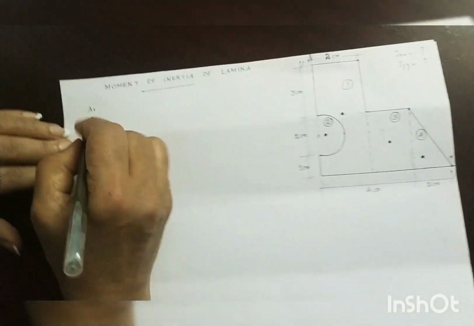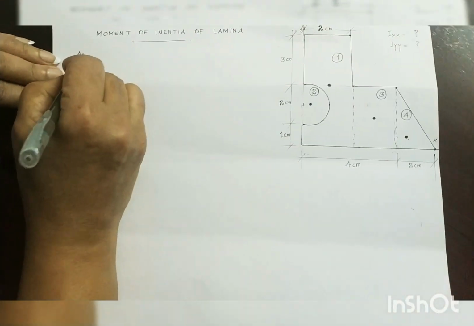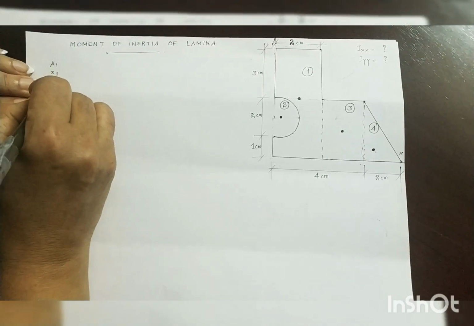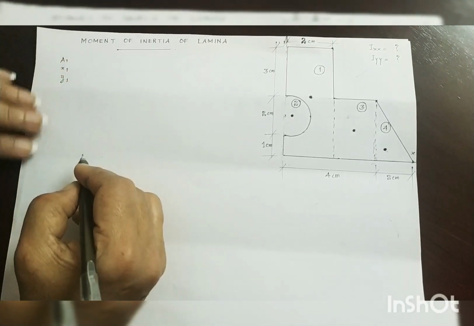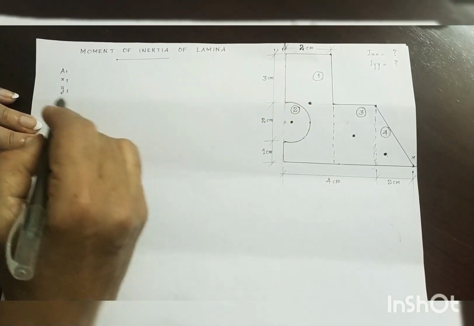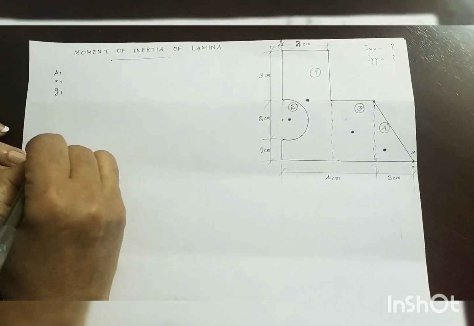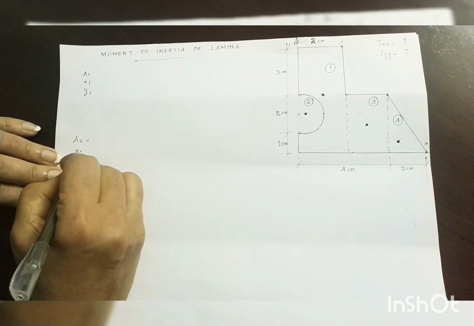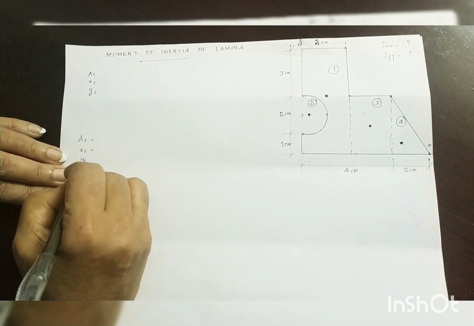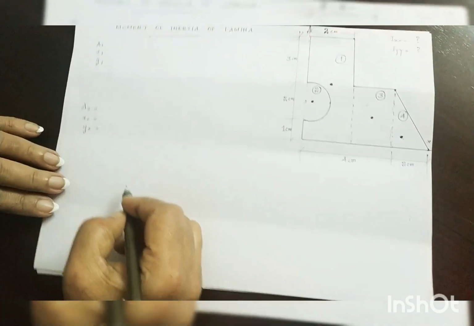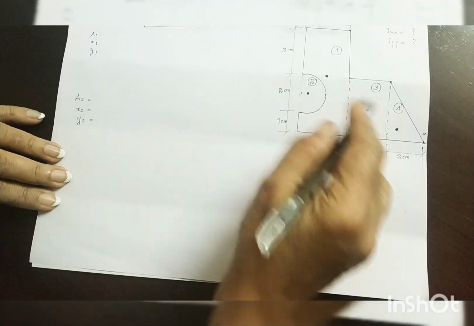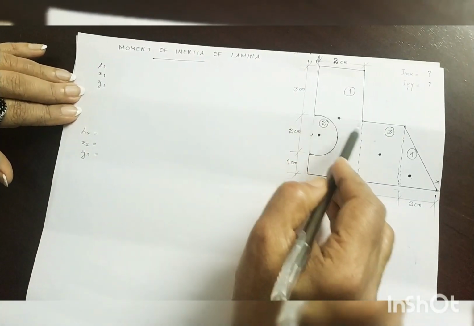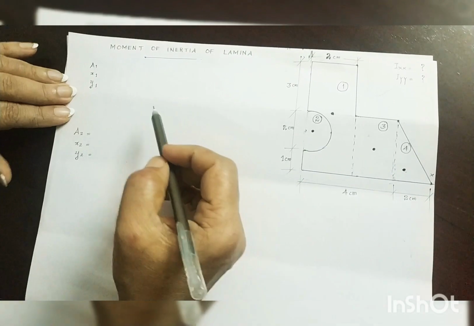So these are the centroids of the individual figures. And let the centroidal distances from the reference axes be x1, y1 for A1. And for figure number 2, let the area be A2, centroidal distances be x2 and y2, and so on for the respective portions shown in the figure.